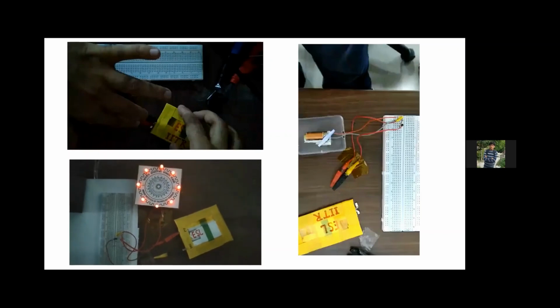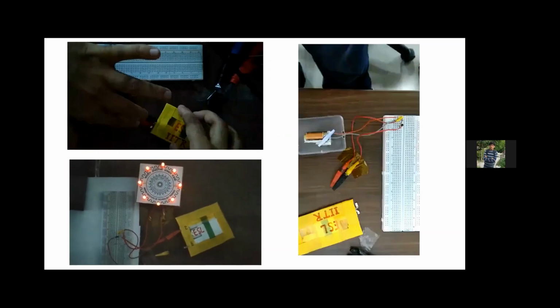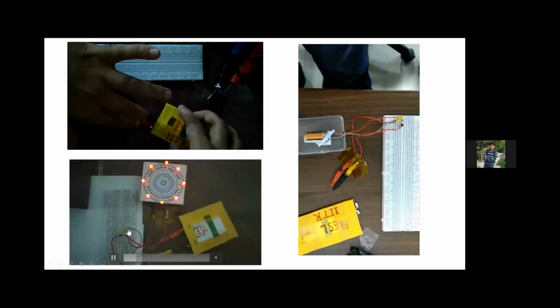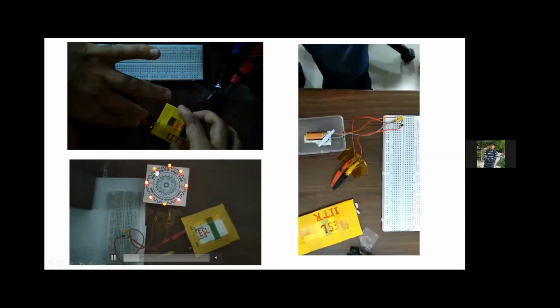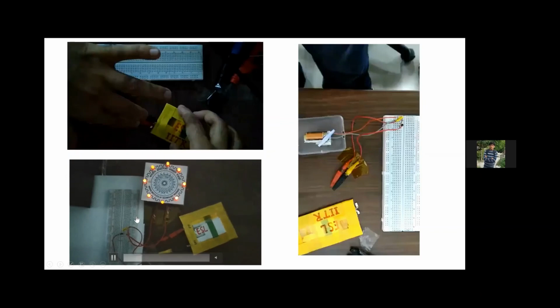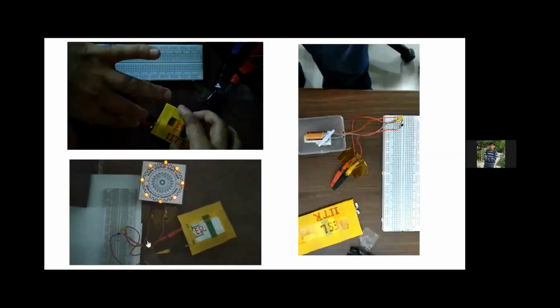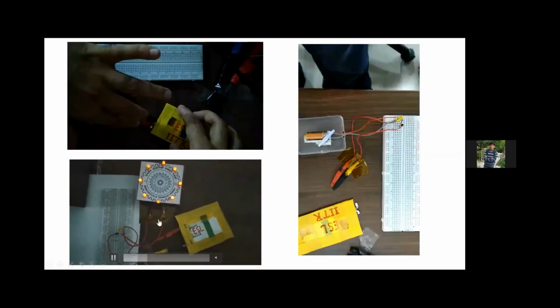We connected our devices to a number of LEDs, and after charging, we checked how much time it takes to fully discharge. As long as it takes time, that means our device is in good condition.